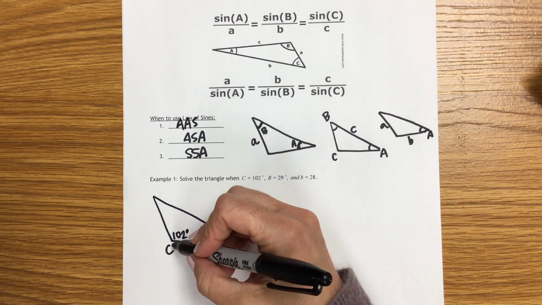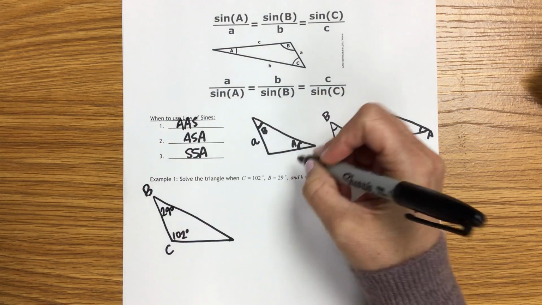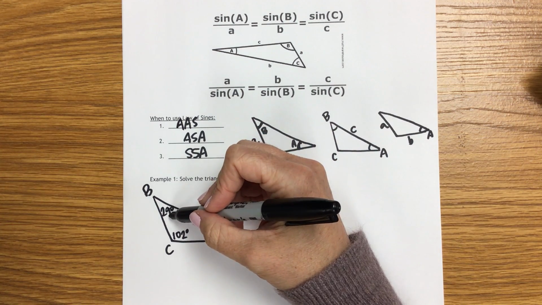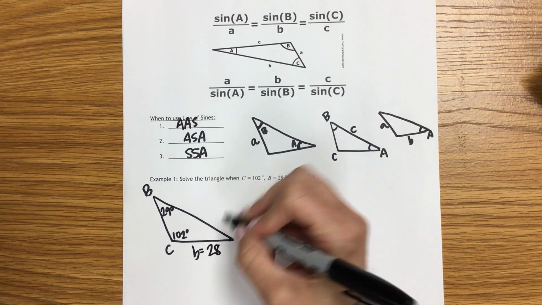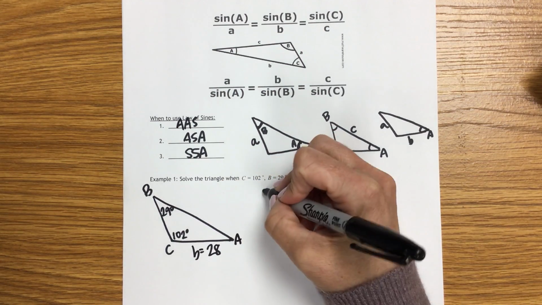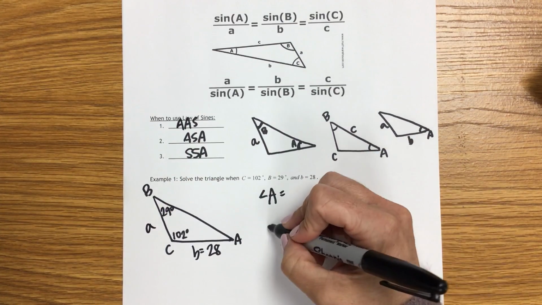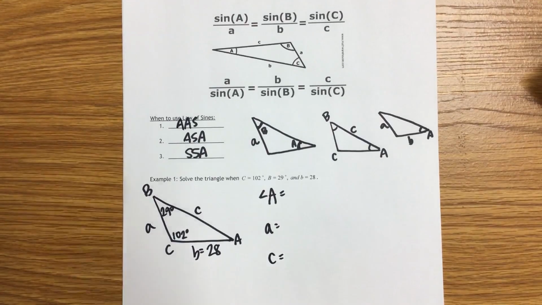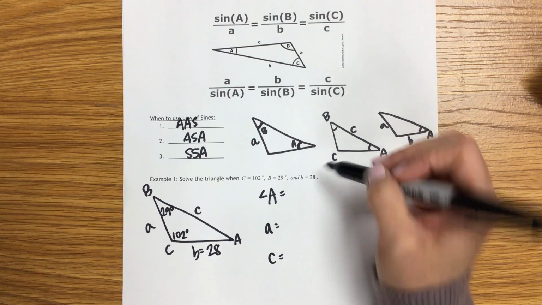So I have angle C, I also have angle B, and I know it's 29 degrees, and then I know side B. Side B is going to be opposite of angle B, so side B will be here, and it's 28. So I'm going to need angle A, got to figure that out, and then I'm going to need to figure out side A, and then I'm going to need to figure out side C. When you see a capital letter and a degree sign, that's going to be the angle. When you see a small letter, that will be the side.